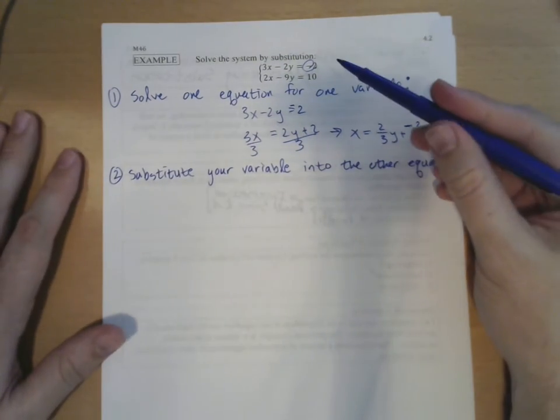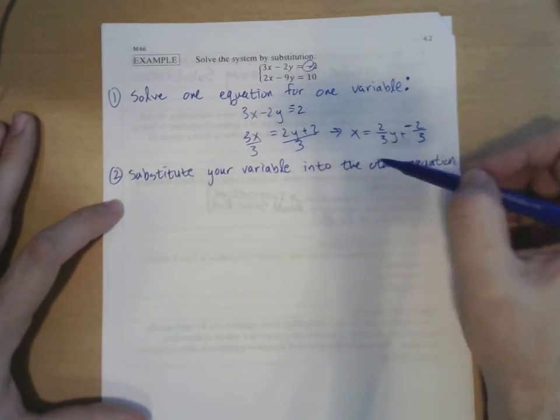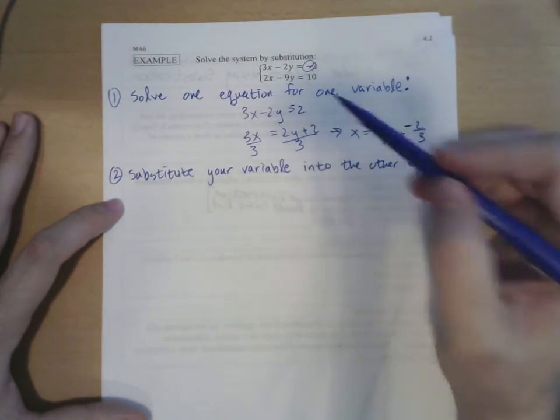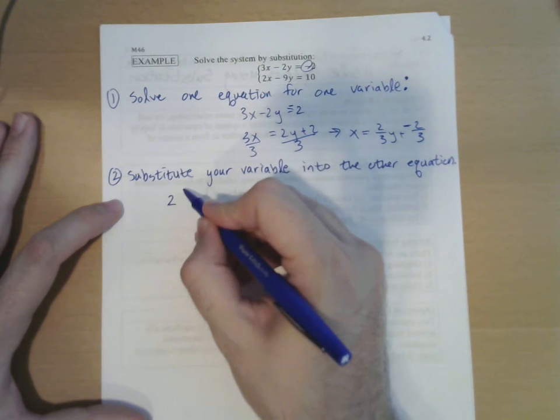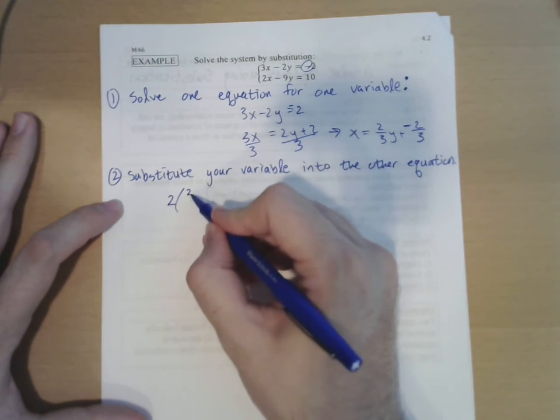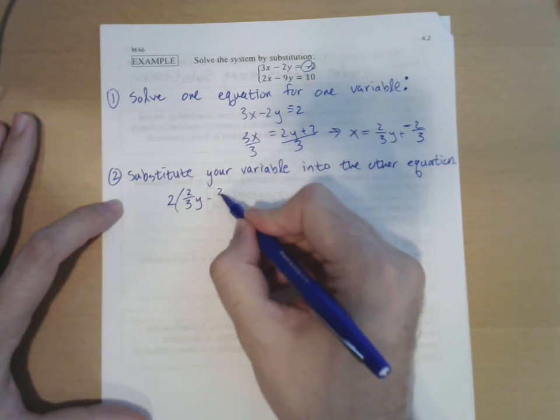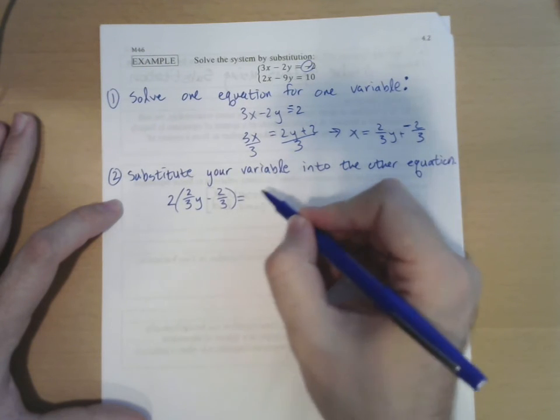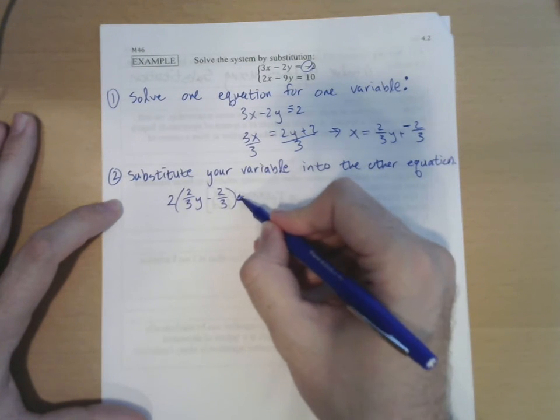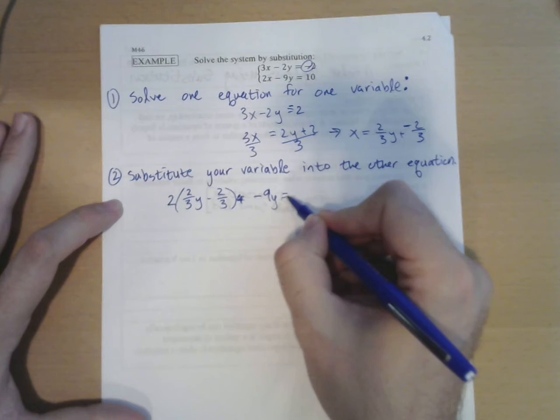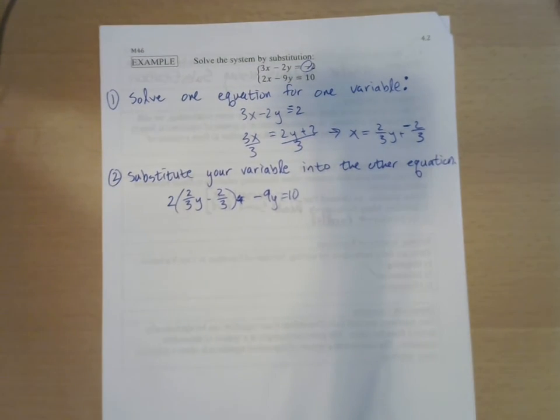So I solved equation 1, so I'm going to substitute this expression in for x in equation 2. So this is 2 times the quantity, 2/3 y minus 2/3, minus 9y equals 10. So this is where it gets its name from, substitution. And it's because x equals this.